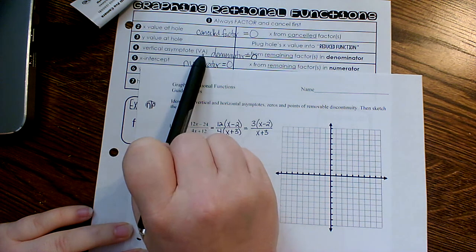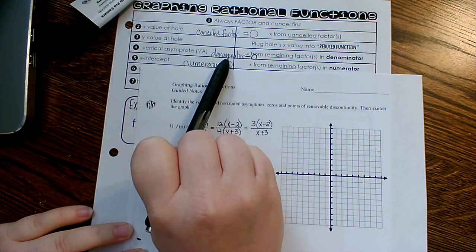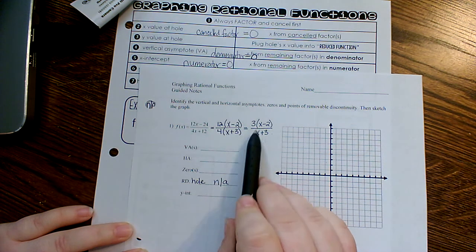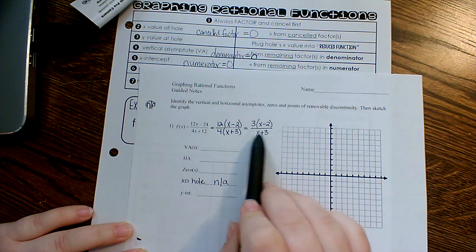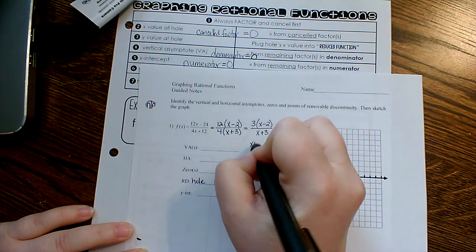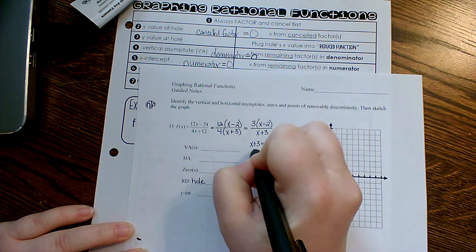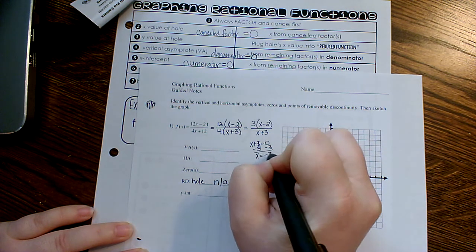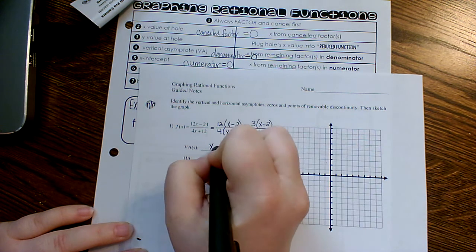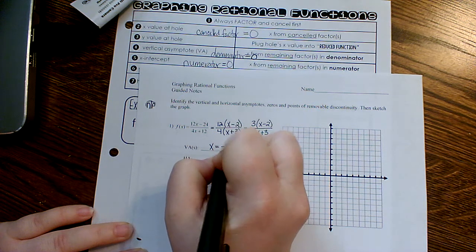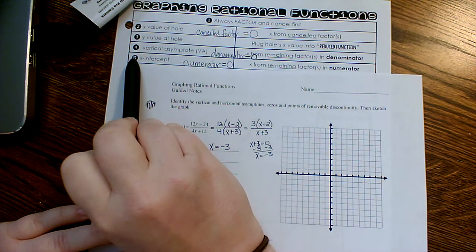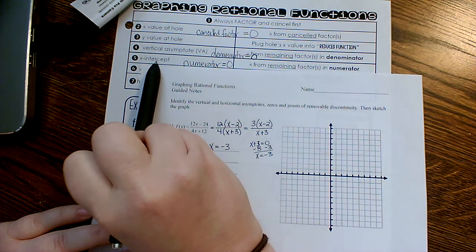Our vertical asymptote. We said this is found by setting the denominator equal to 0. So if we take the denominator of our reduced function here and we set this equal to 0, and then solve for x, we get that x equals negative 3. So this is our vertical asymptote. Our next step is step 5.